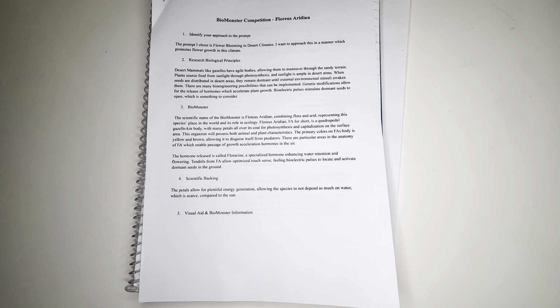And then after that, I went on to do some research online and take some notes, find some biological principles or just some facts that I might incorporate into my biomonster. A few things that I learned was how some mammals in desert climates have very nimble and agile bodies like gazelles, which allow them to traverse through the sandy terrain.